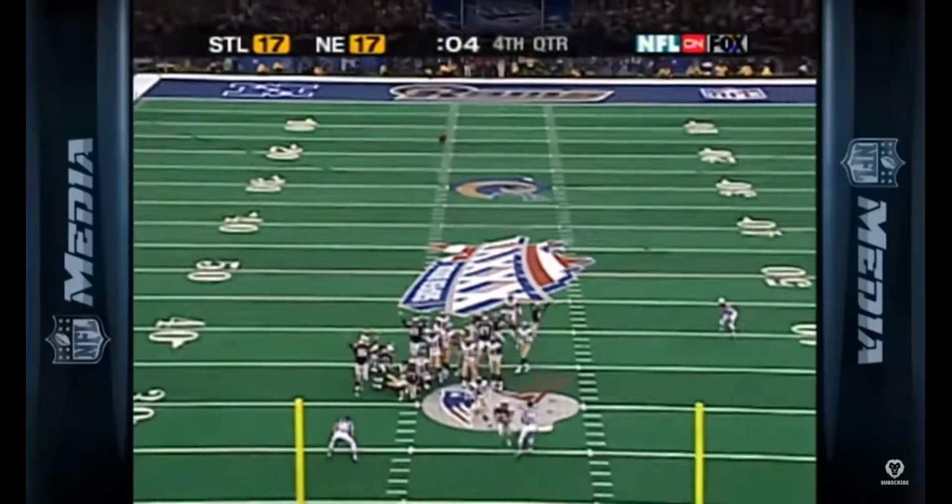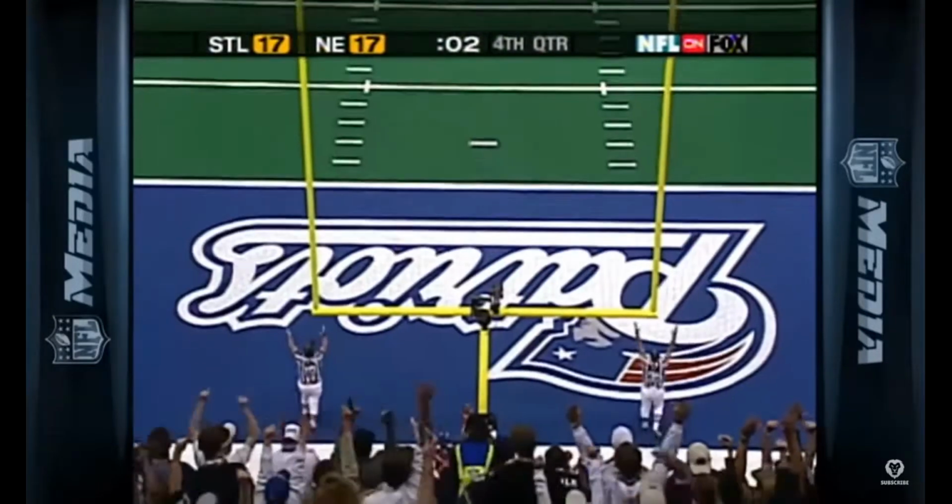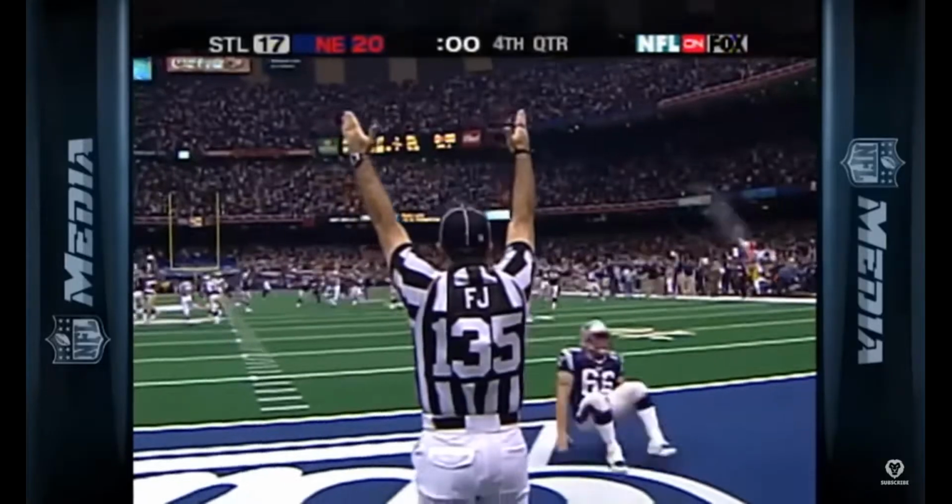The clock was running. There were no timeouts. It was running, and he did it, and they won the game. And after the game, people said, how did you do it? The most pressure that any kicker has been under ever.